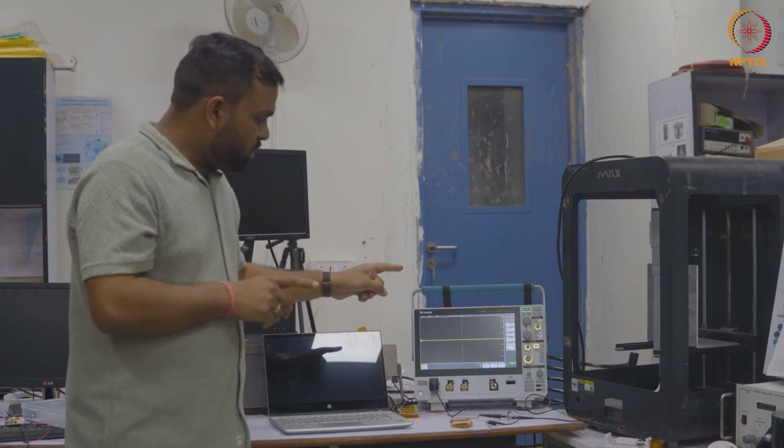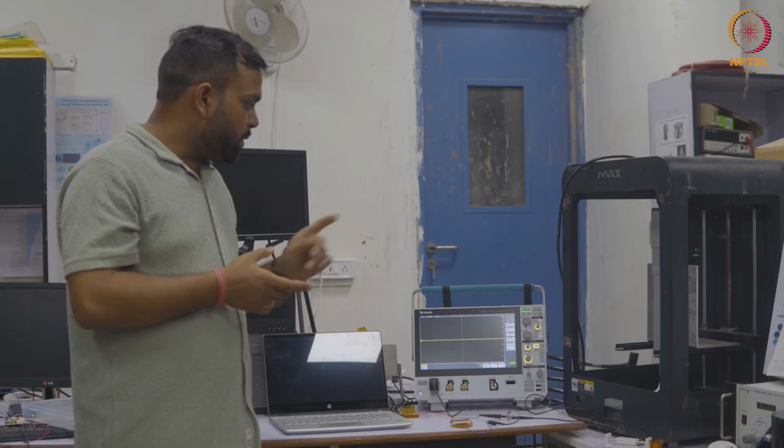Again, if you see the voltage rating of this one, the voltage is around 400 to 500, but current-wise it is giving only a few microamperes, meaning 20 to 40 microamperes. But we can't use this 20 to 40 microamperes for micro devices or micro robotics.